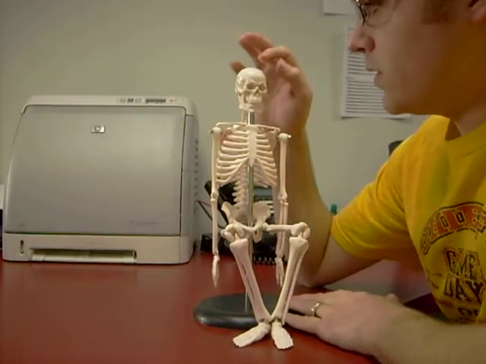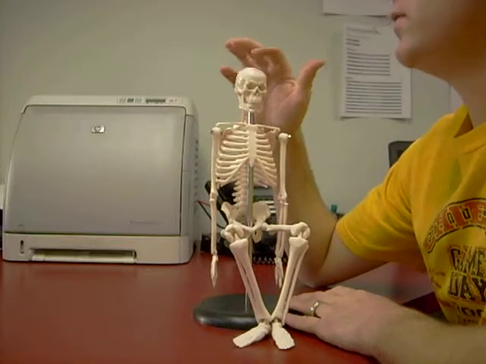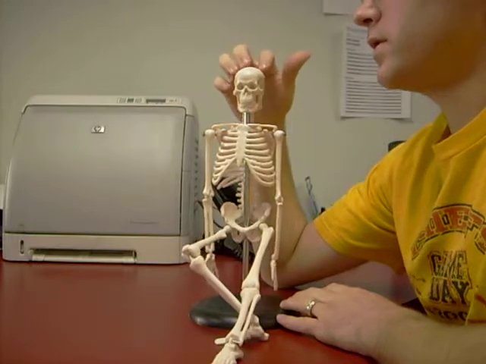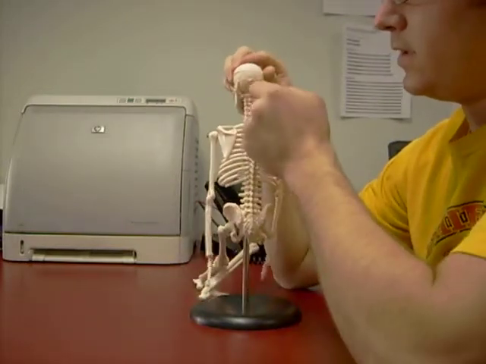So with our head bones, we're going to start with the frontal, which is our forehead. This bone makes up the frontal. We also have, on either side of the head and the top portion, the parietal. On the back side of the head is the occipital bone.